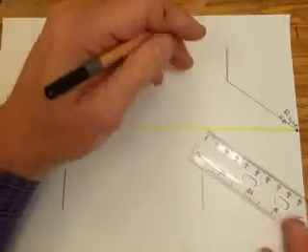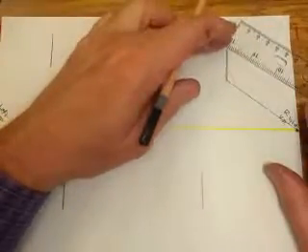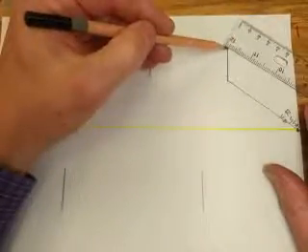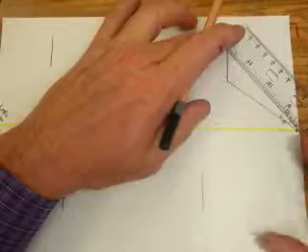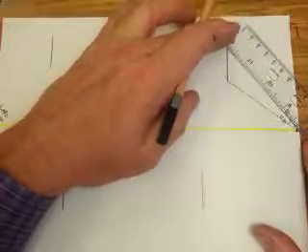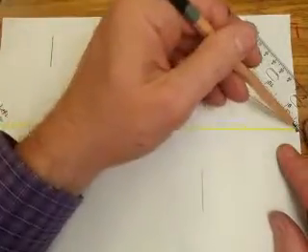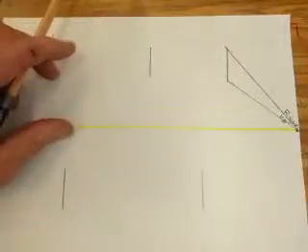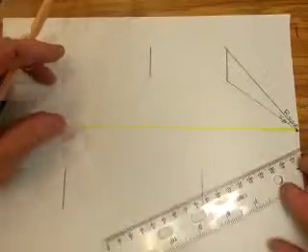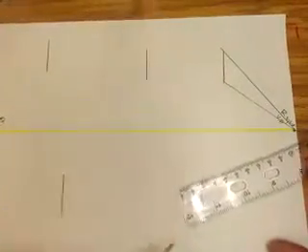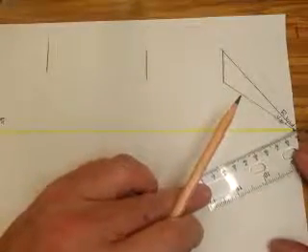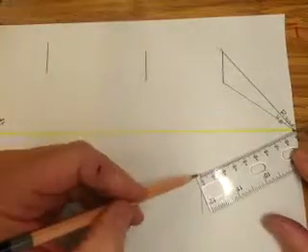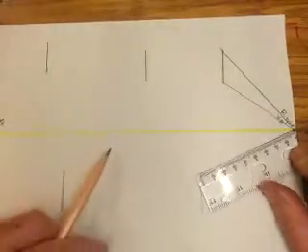So I go to this vertical line, I take my ruler, and I put it on the end of this line, and then I line it up to this vanishing point. I'm going to do the same with this one. I take this vertical line, put the ruler on the top of it, and draw a line to my vanishing point.